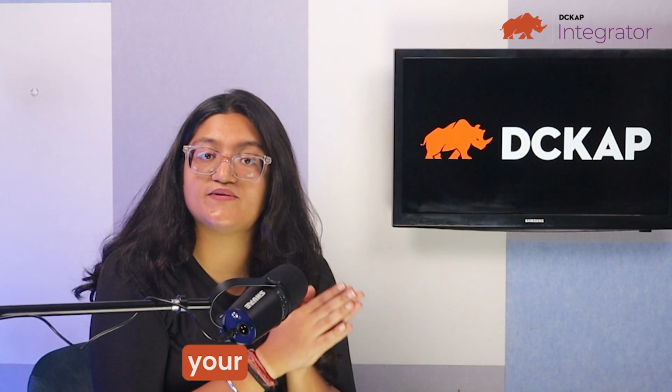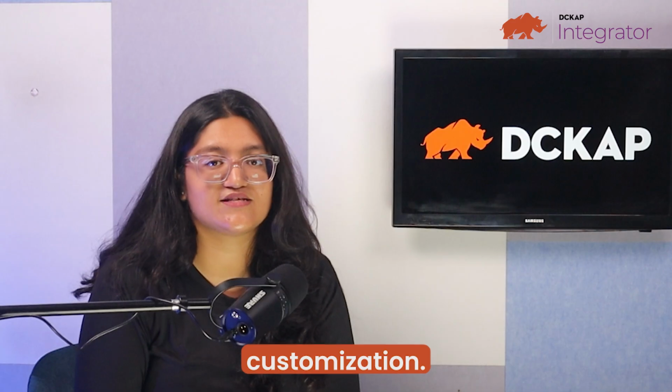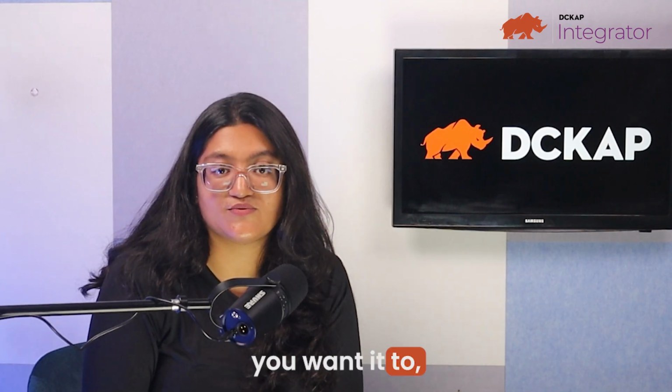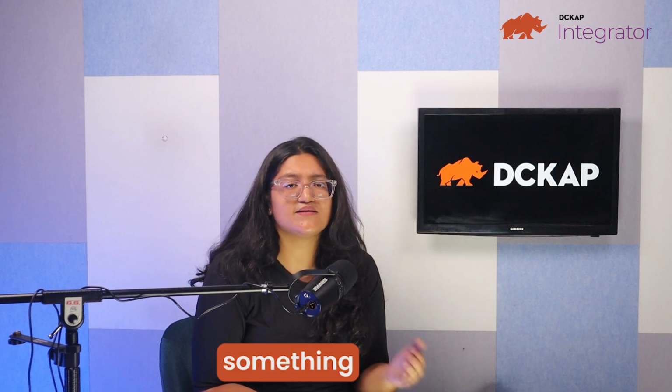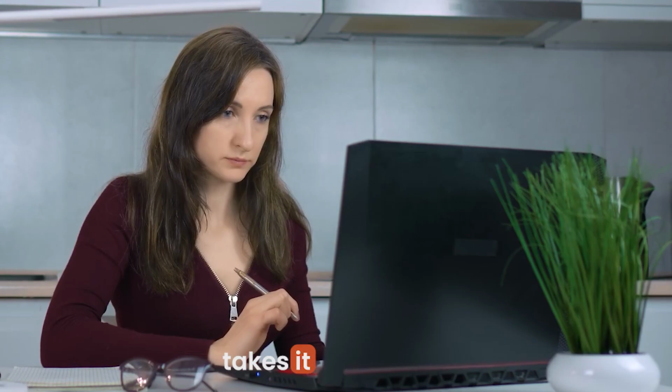Our in-house team of integration engineers can handle the entire setup, from understanding your business processes to mapping the data, testing the flows, and making sure the integration includes any necessary customization. They make sure it works exactly the way you want it to, and it does not stop there. Let's say a few weeks down the line, something breaks, or your e-commerce platform updates, or your ERP has a new field added. All you need to do is just raise a ticket. That's it. Our support team takes it from there.